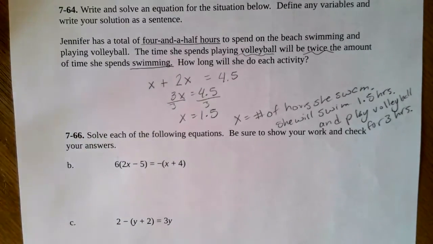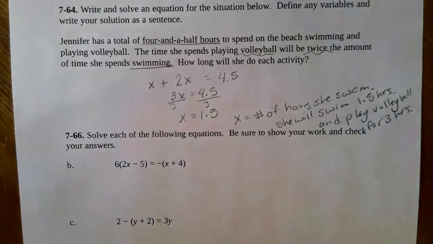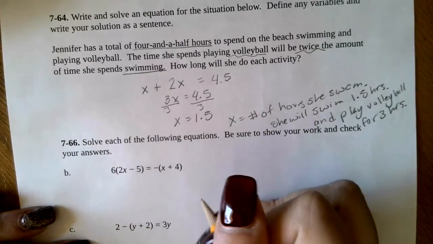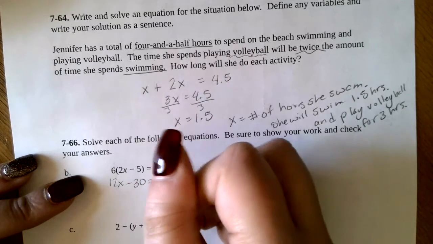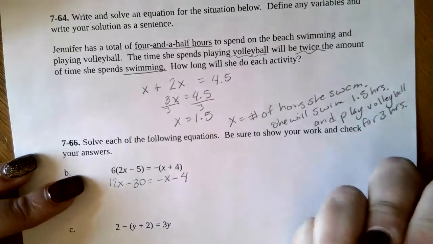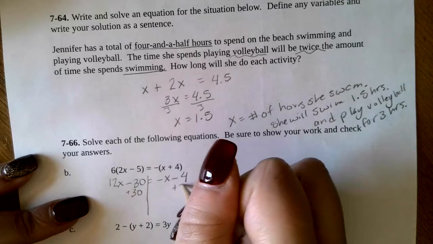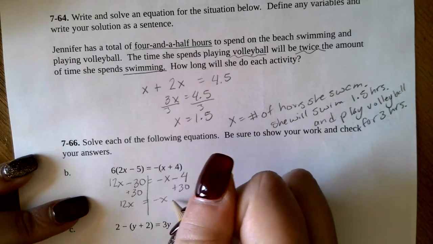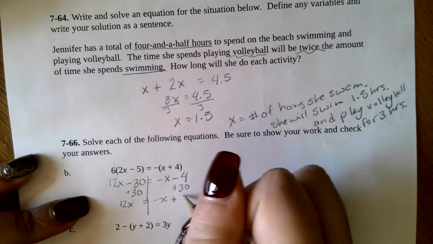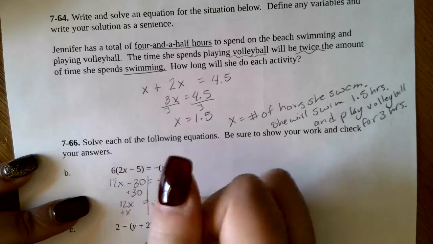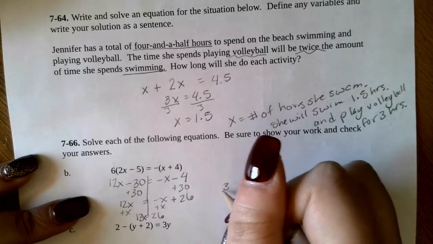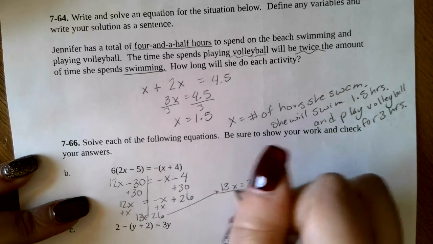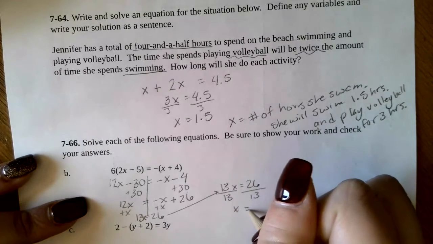Okay, last bit. Again, just solving for our variables, being sure that we show all of our work. And it does ask us to check our answers. So to do this, we are going to distribute, right? 6 times 2 is 12, and then x minus 30 equals negative x, right? Because we're distributing, minus 4, distributing that negative again. I'm going to add 30 to both sides. Gives me 12x equals negative x. And then plus, let's see, I have to subtract these, so that would be 26. Adding x on either side to get our x's together. We have 13 equals 26. And then, oops, don't forget the x. So really it looks like this. 13x equals 26. Then we would divide by 13 to get the variable alone. And then we have x equals 2.